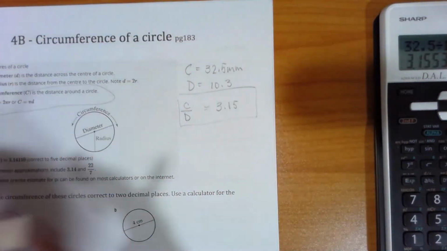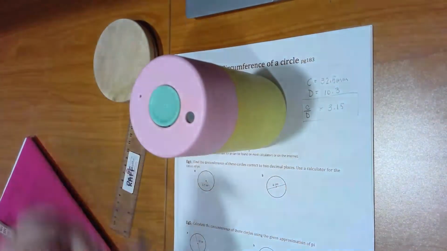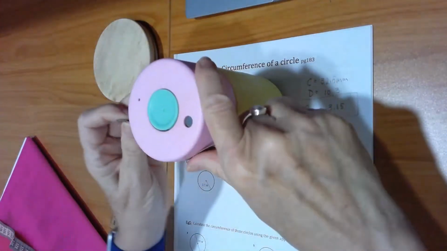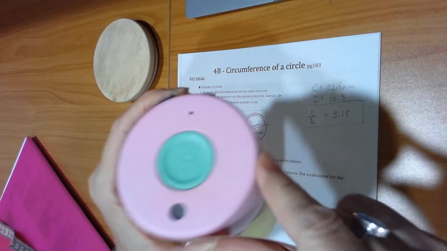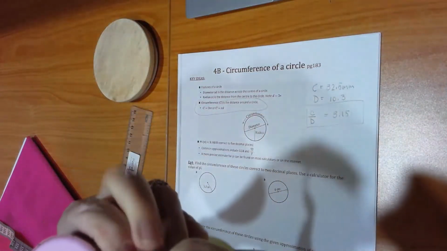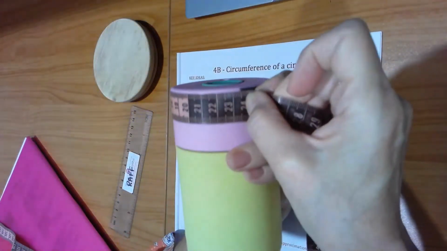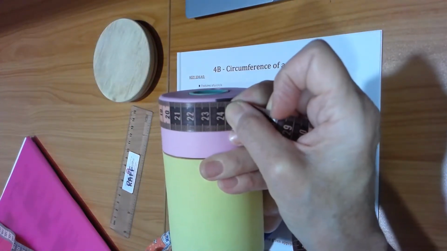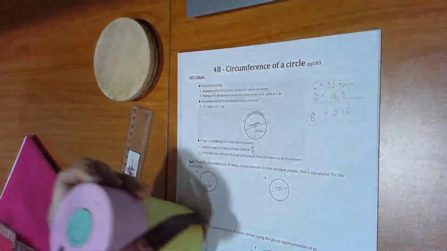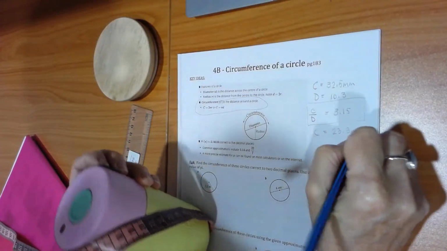Now I'm going to take another circle. I've got this coffee cup. I'll put this up like this. It's a bit slanty, but you can see. And I'm going to measure around this coffee cup. I got to be careful because this really has kind of an edge on it. And I'm going to go around. It's a funky coffee cup. And when I do it, it looks like about 23.4 or 23.3. So I'm going to go circumference, 23.3 millimeters.